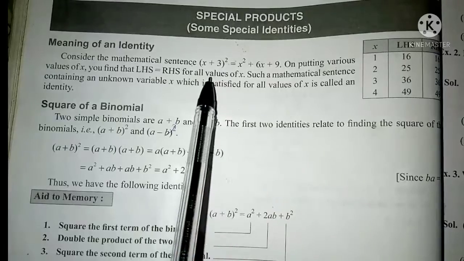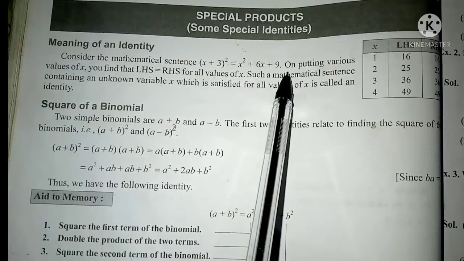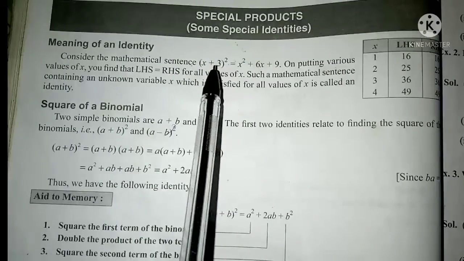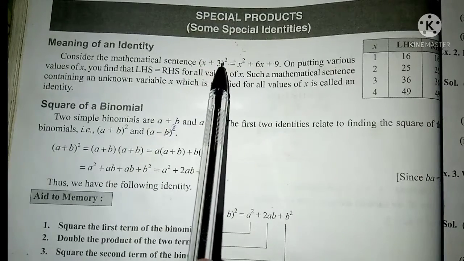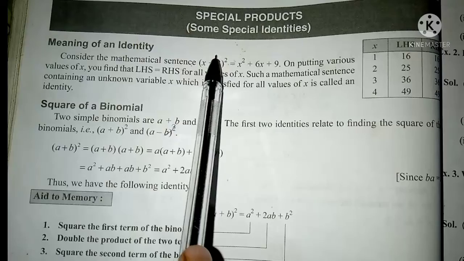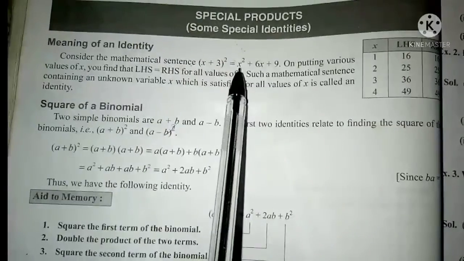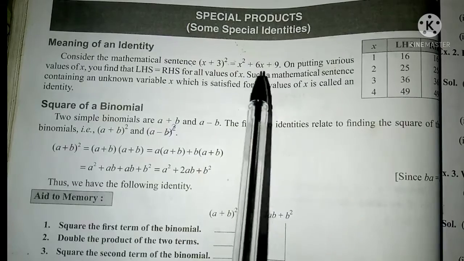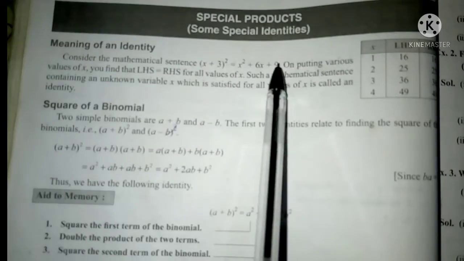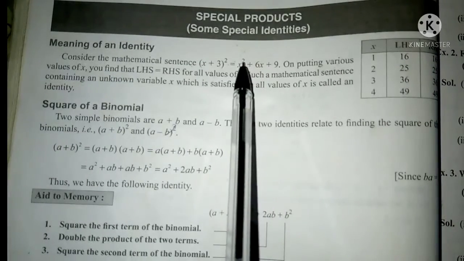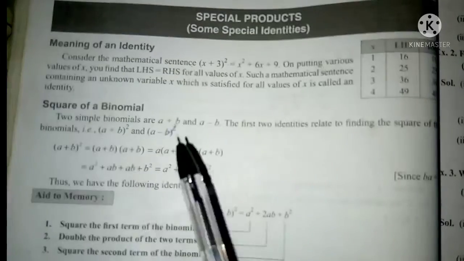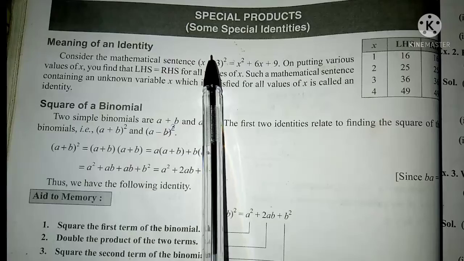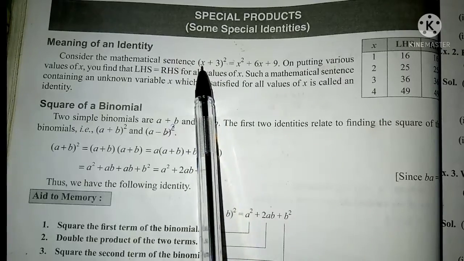Now see here, this is a mathematical sentence, and we can consider this one as an equation as well. Then you can see here this (x + 3)², this is called the left hand side, and this remaining whole part is called the right hand side. Now in this whole mathematical equation, the value of x is not known to us, so this x is called the unknown quantity.